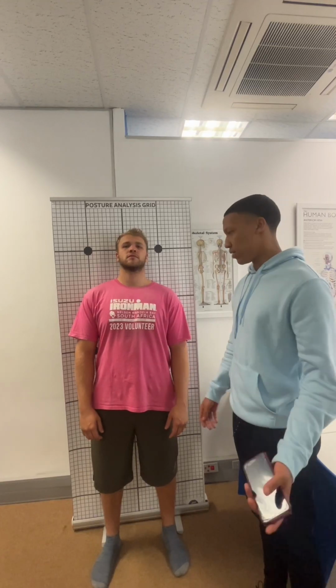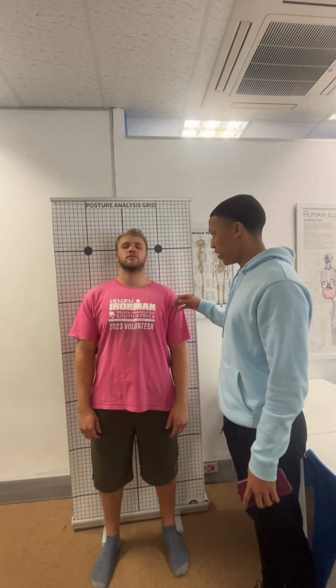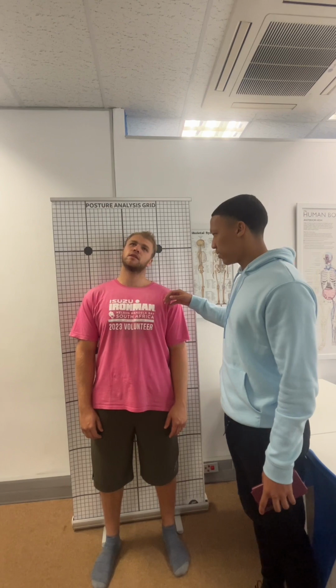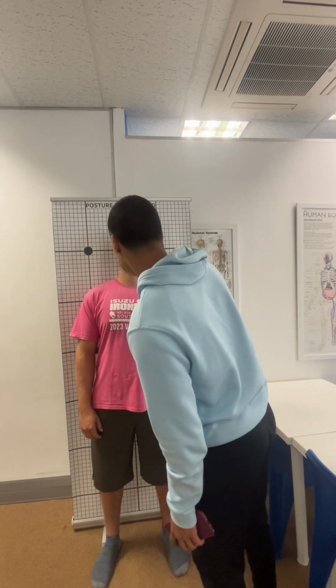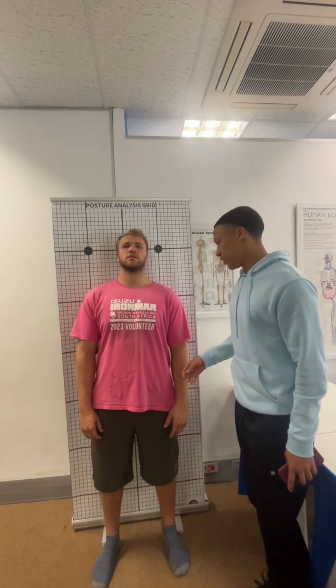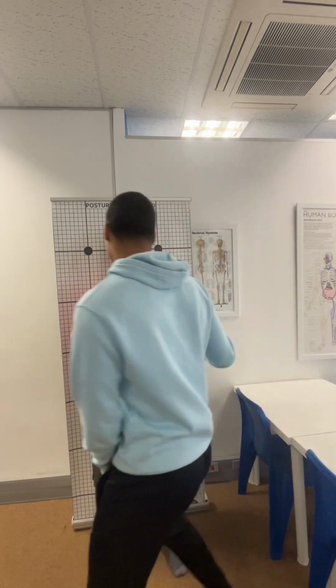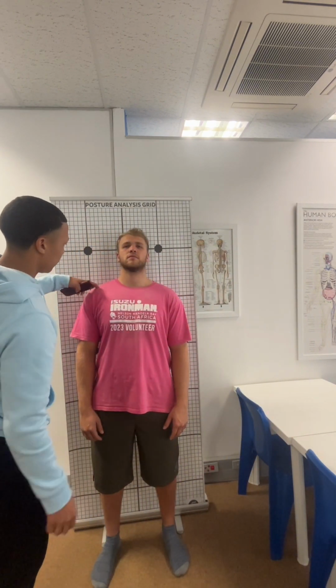So I will be going over the posture grid analysis. So what is this test? This test is used to assess individuals' posture by analyzing their alignment and symmetry while standing on a grid that is marked with different reference points.